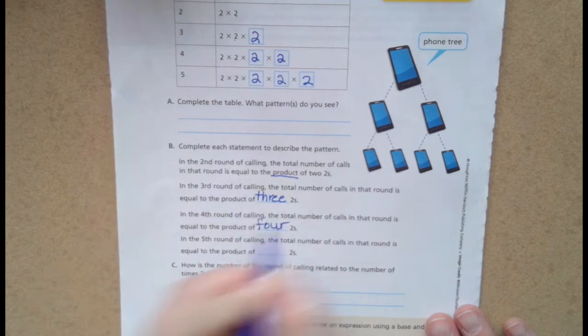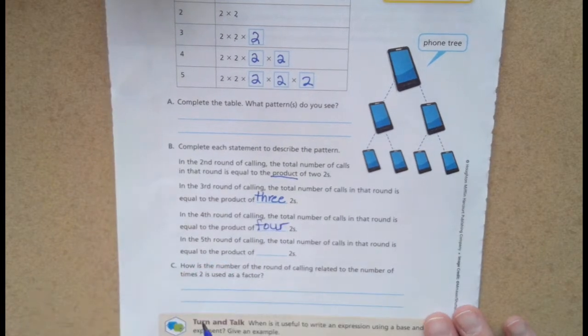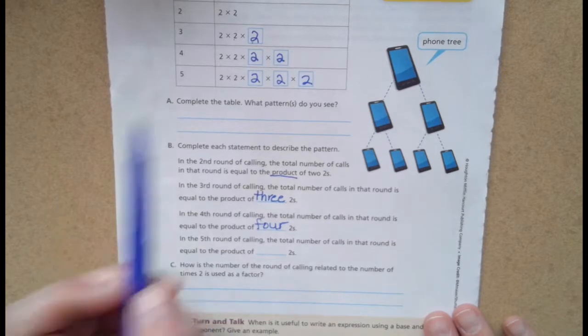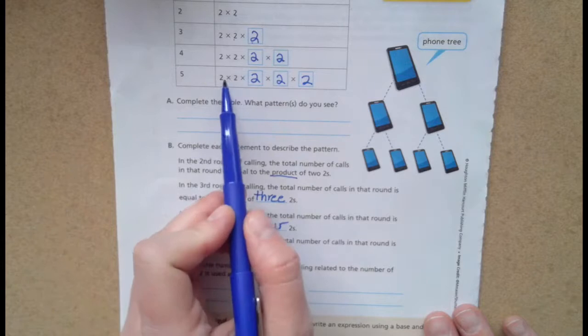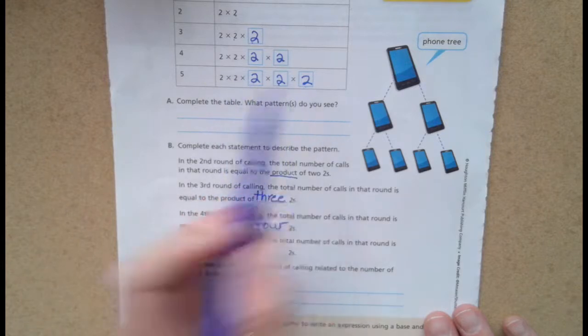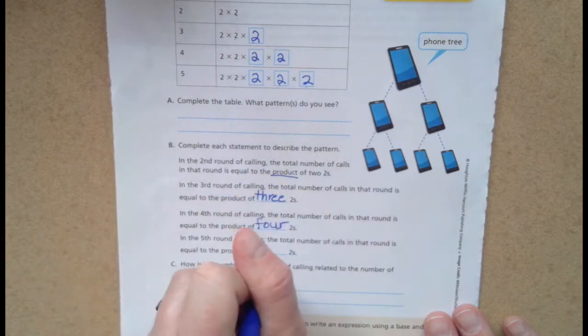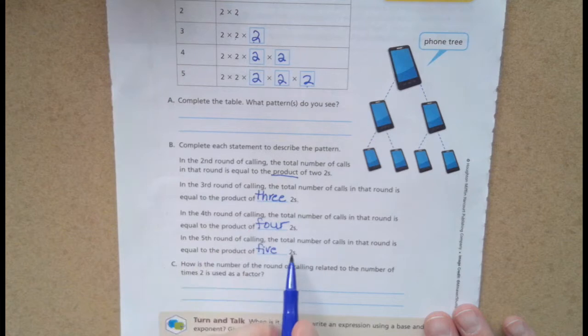And in the fifth round of calling, the total number of calls in that round is equal to the product of 1, 2, 3, 4, 5 2s. It means we're going to multiply 2 times 2 times 2 5 times.